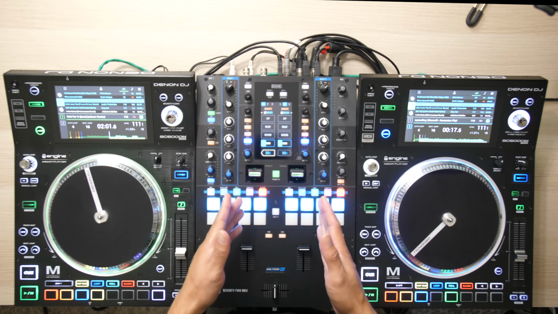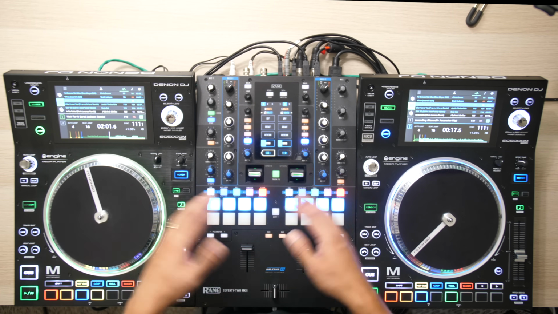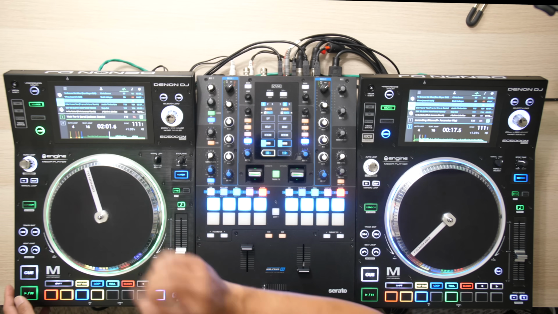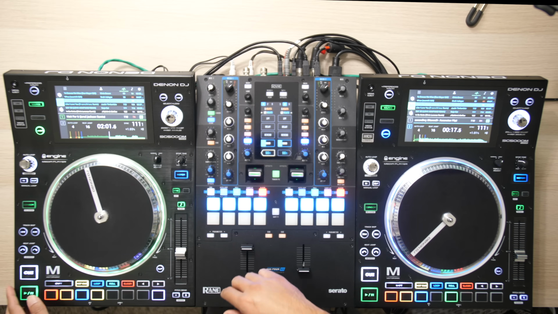So let's switch back to the overhead view. So now we're back to the overhead view, and what I'm going to do first is demonstrate how I would mix this track regularly without using the new stems feature. So we'll go ahead and start the track on this side, then blend in and mix in, transition the track on this side. So here we go.